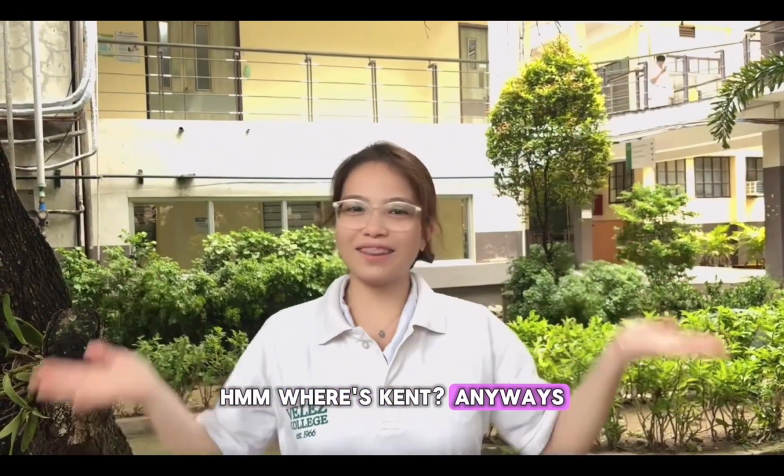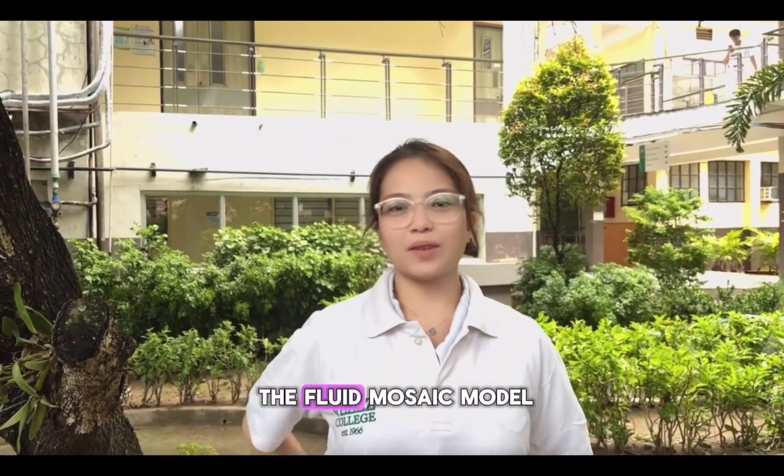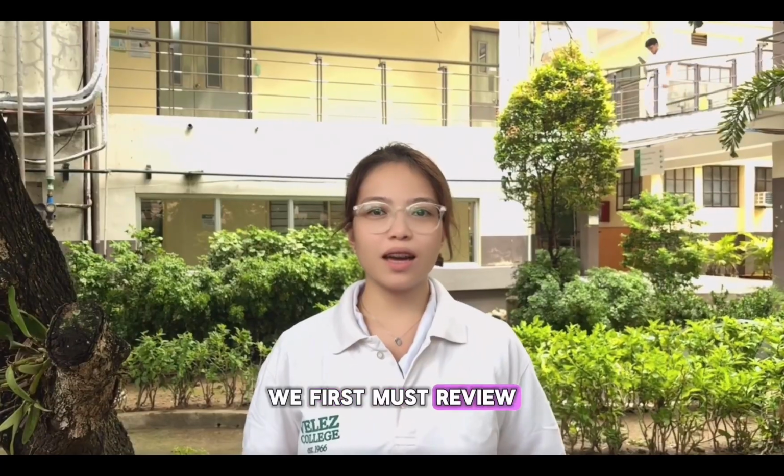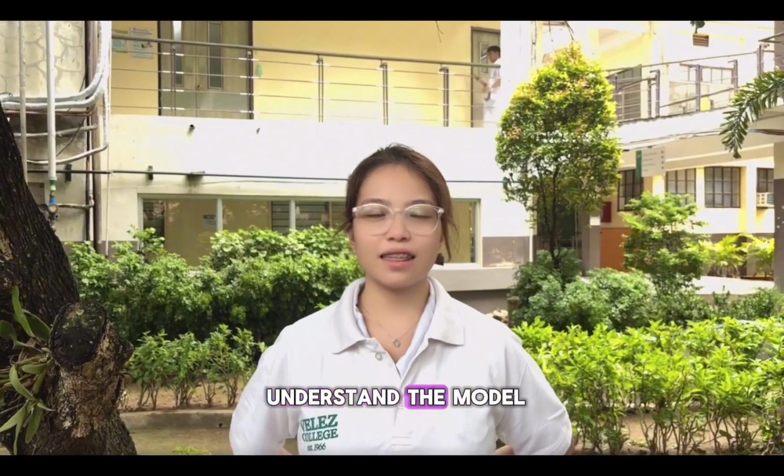Where's Kent? Anyways, before we talk about the fluid mosaic model, we first must review the key concepts to understand the model. Oh look, there's Kent!